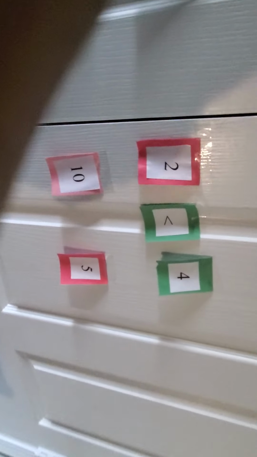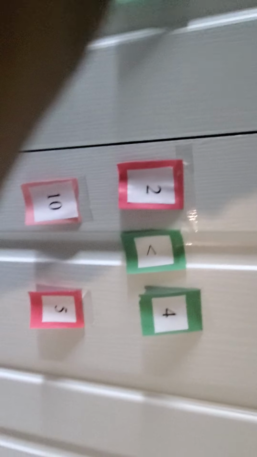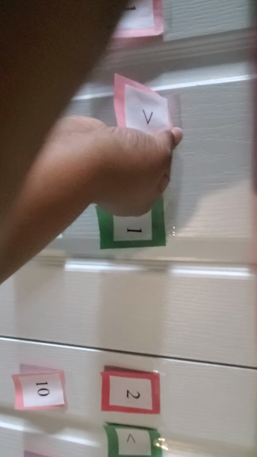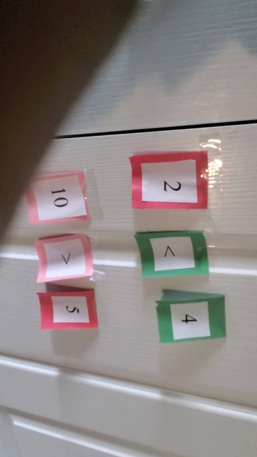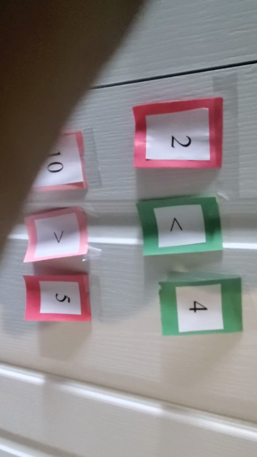Here we have 10 and 5. We know that 10 is the bigger number, correct? So the mouth would need to face the 10. Correct, class? So 10 with the mouth greater than 5. So here we have 10 is greater than 5. And here we have what, class? 2, because the point is facing the 2, that's less than 4. Very good, class. So now we'll get a worksheet to continue our studies.